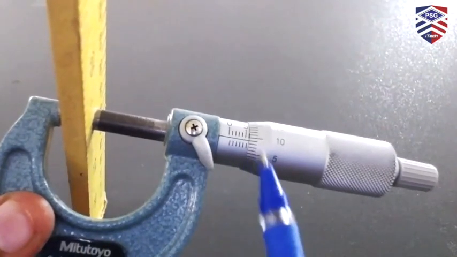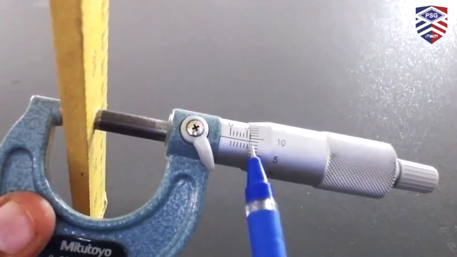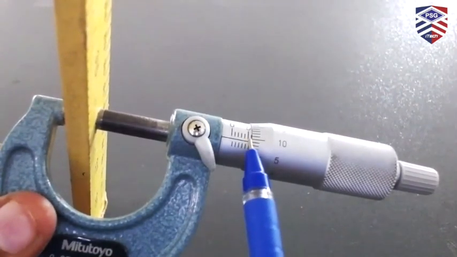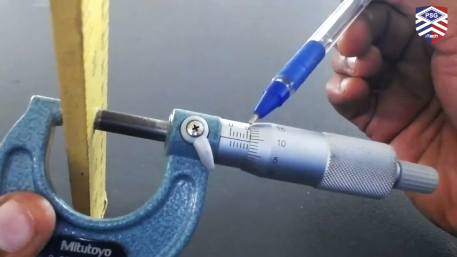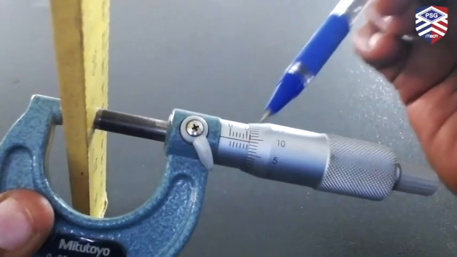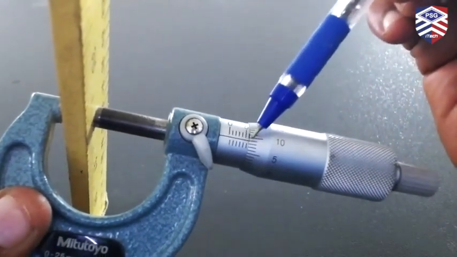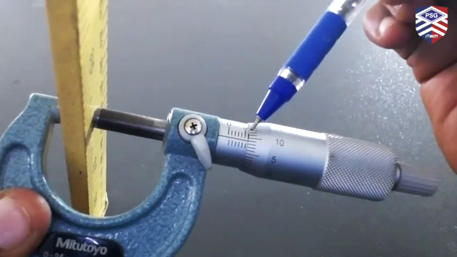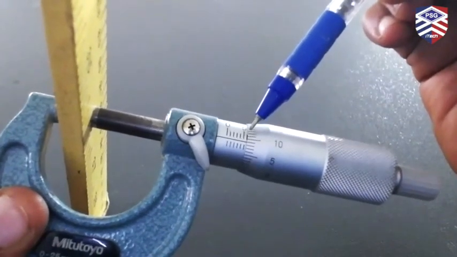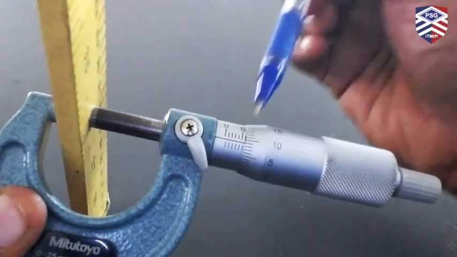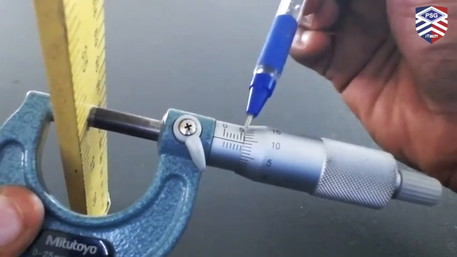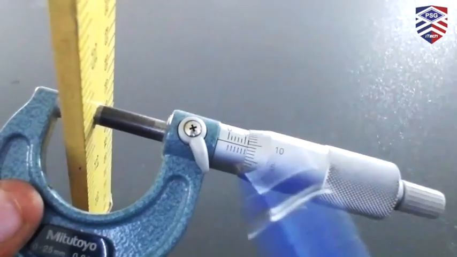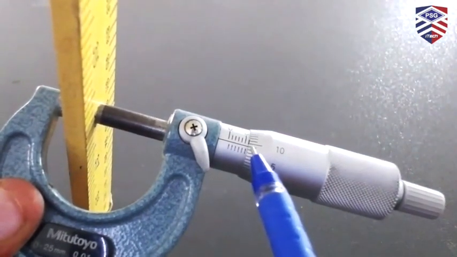Now let us look into the reading. Above is the marking called 5 millimeter, and below is 5.5, and again above the point will be 6. Now the pitch scale reading in this measurement is 6 millimeter. Now let us see what is head scale coincidence.